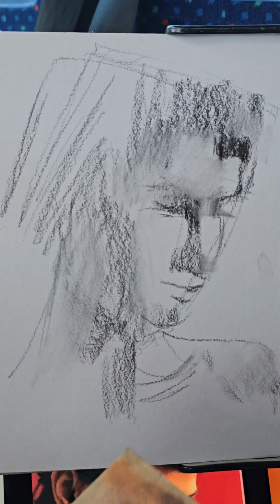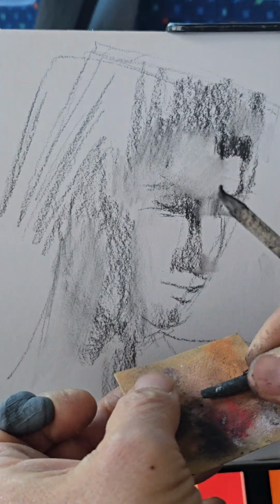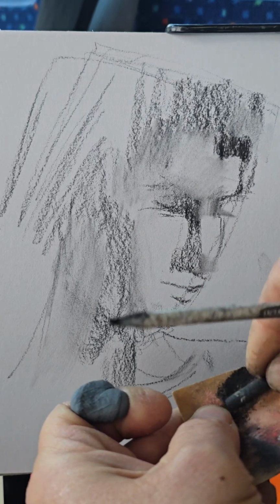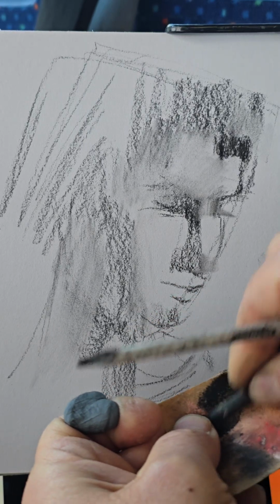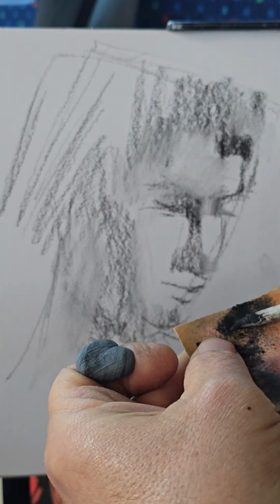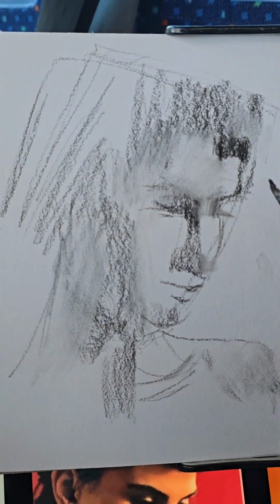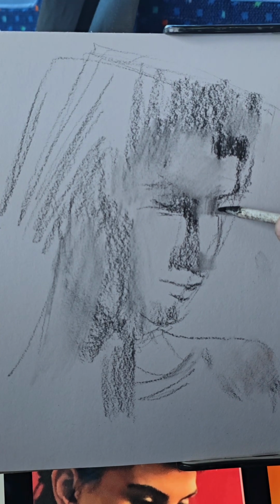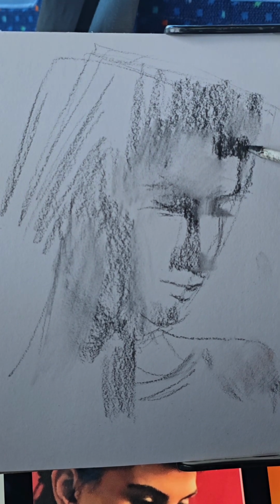darker middle tone. Okay, let's grind some charcoal here. And dip that dark tone onto my stump. Create a dark line here. Where is the eye? Where the eye is.